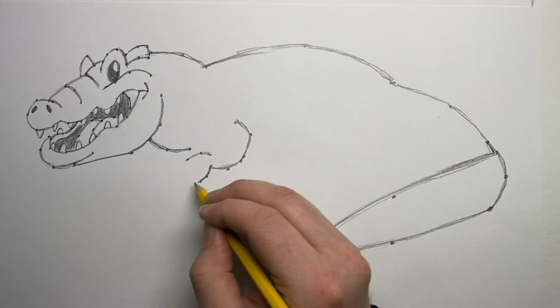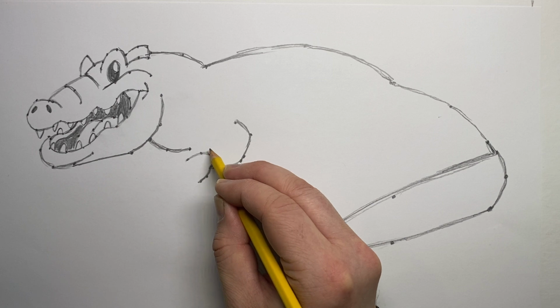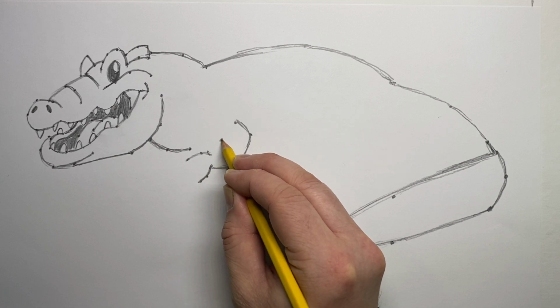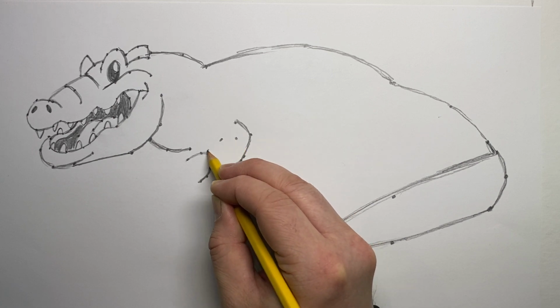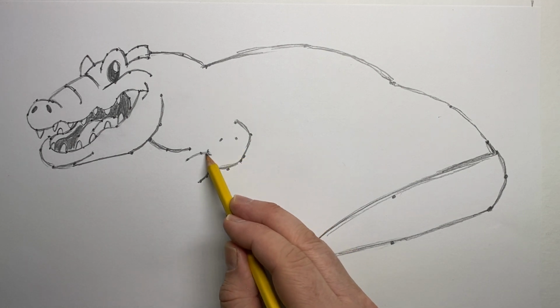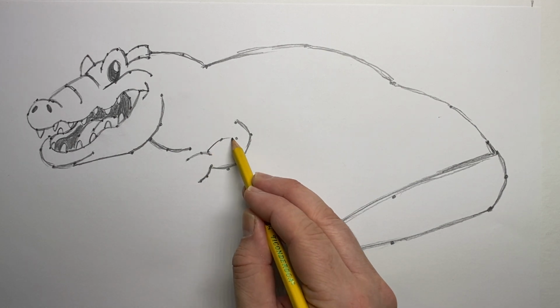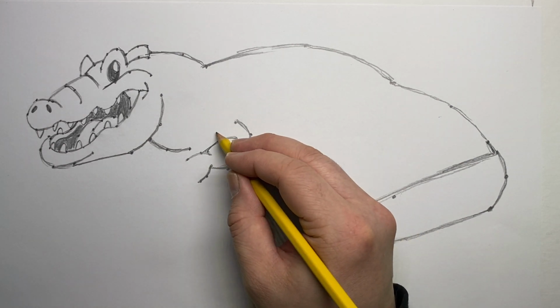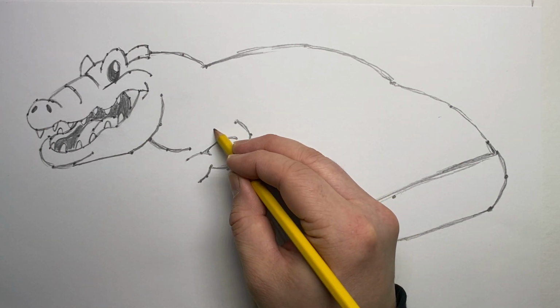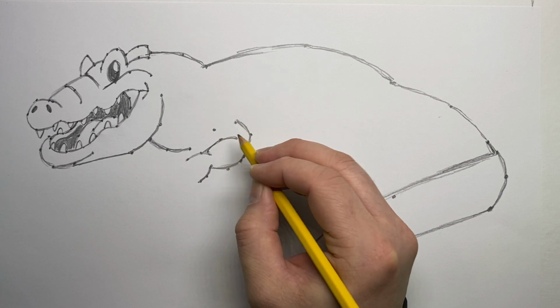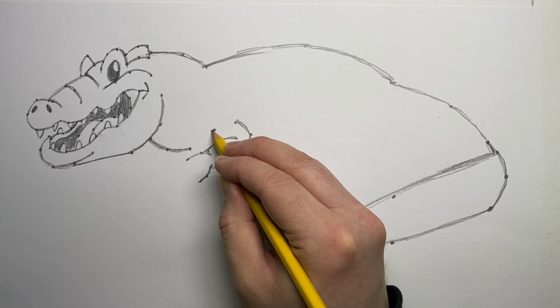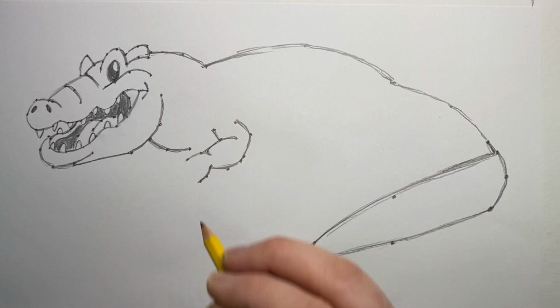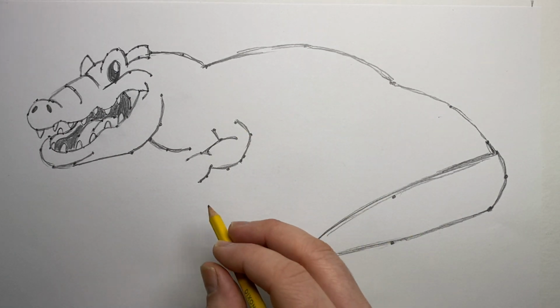I'm going to come back to the toes in a little bit, but I'm going to put a dot up here, a dot over here, and a dot over here. So there's my 3 dots. See the curved line we're going to make there? There we go. We'll put a dot up here, and we'll put this dot here. We'll just make it a simple straight line. So there we go, we've got this foot tucked under there.